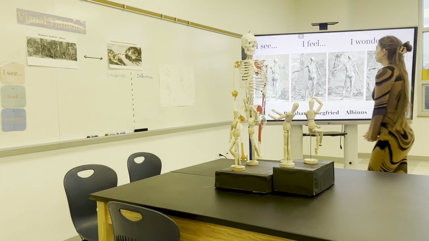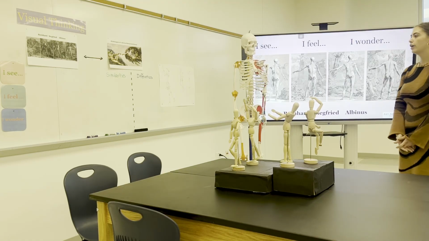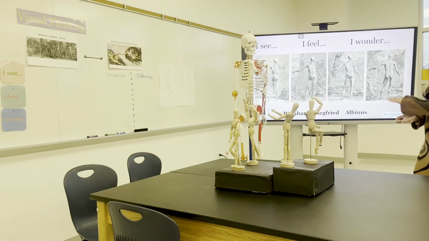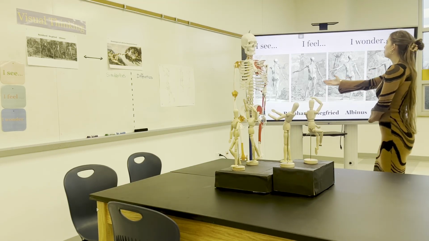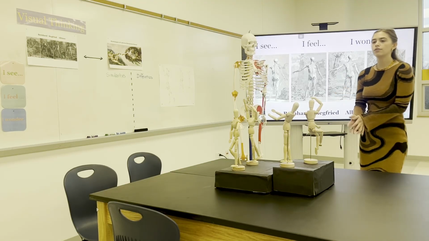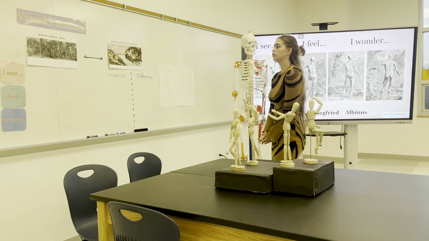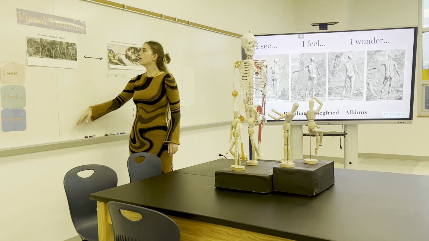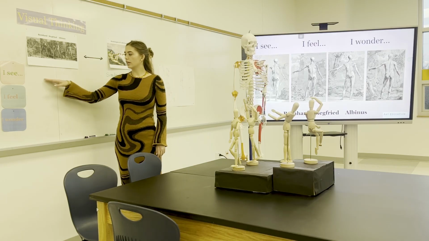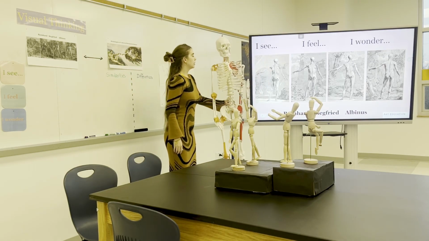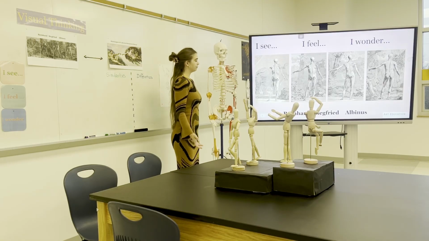Then we would go into visual thinking strategies, which come in different ways, but the one that I'm going to have them do for today is I see, I feel, I wonder, using these 4 prints by Bernhard Siegfried Albinus. So if I could have 3 students who would like to volunteer to just complete the sentence, come up, complete the sentence. You can use the expo marker up on the board with what you see, what you feel, and what you wonder, using these 4 prints from Albinus.